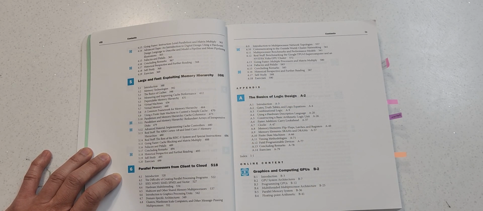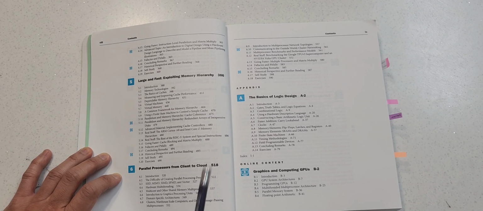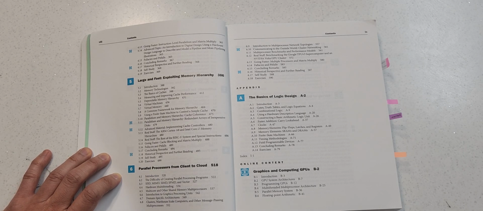Introduction to multiprocessor network topologies, communicating to the outside world, cluster networking, multiprocessor benchmarks and performance models, real stuff, benchmarking the Google TPU version 3 supercomputer and NVIDIA Volta GPU cluster, going faster, multiple processors and matrix multiply, fallacies and pitfalls, concluding remarks, historical perspective and further reading, self-study, exercises.